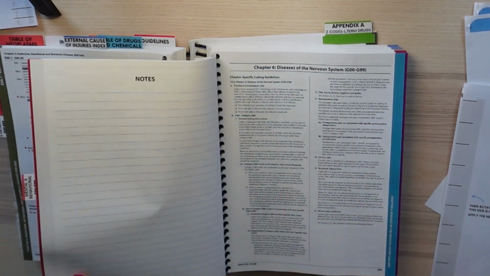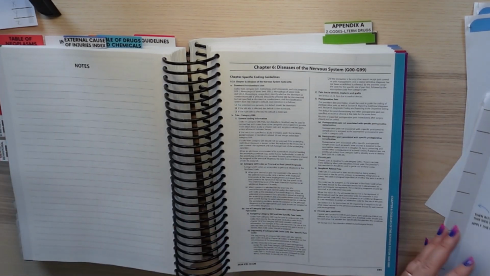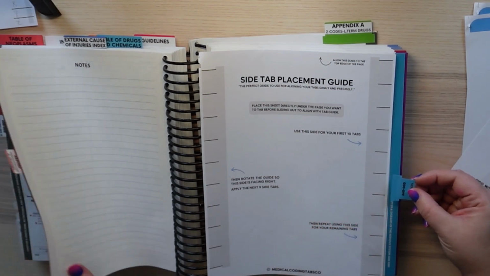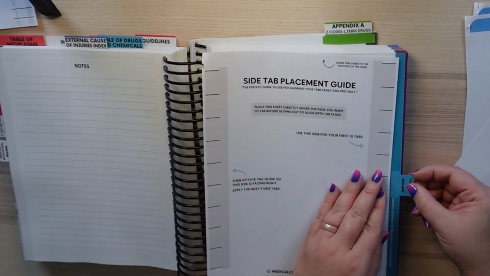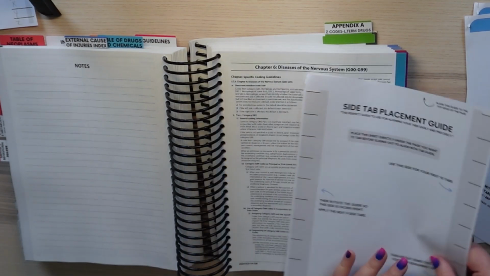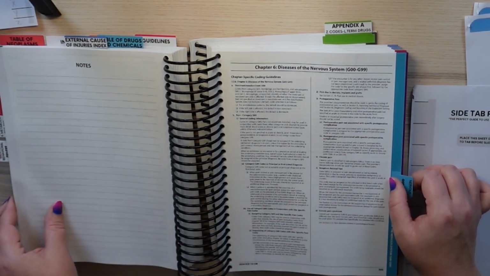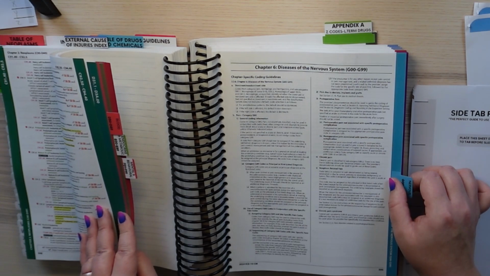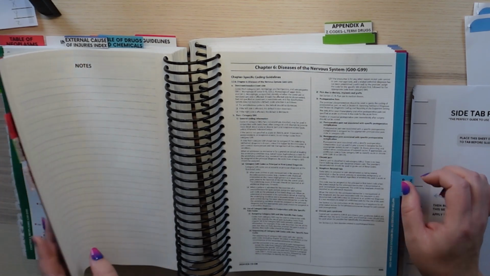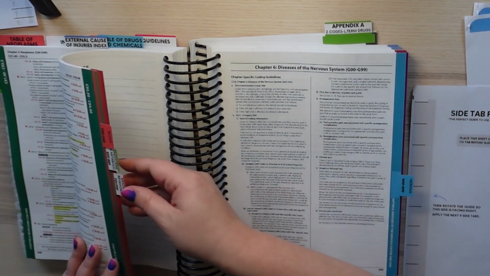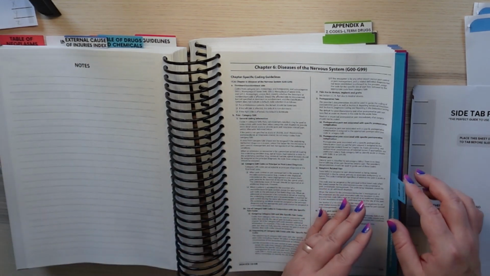So let's see, my G codes are here, diseases of the nervous system. And I think this is where this is going, right? Yes. I'm wondering if these tabs are supposed to go with the colors, but mine's different because I'm using the 2024 version instead of 2023. Did they change the colors? Let's see, chapter 9 is diseases of the circulatory system, and that's blue. Okay, so mine probably look different because maybe they changed the colors.